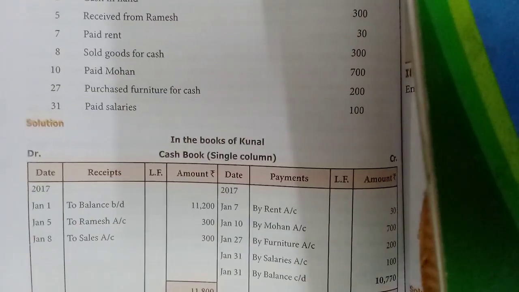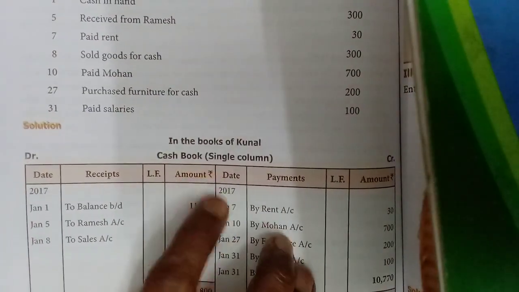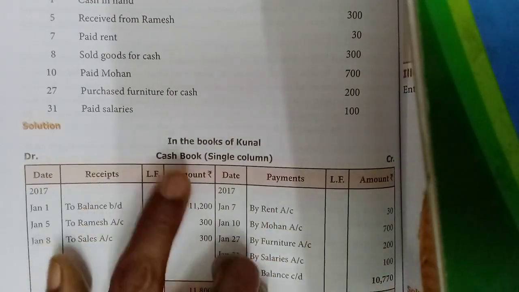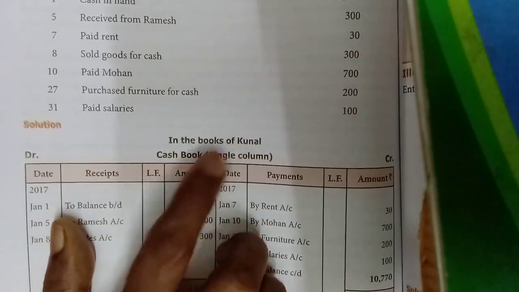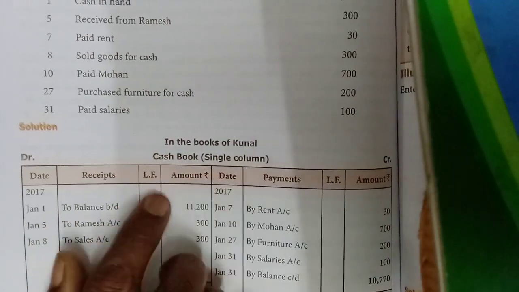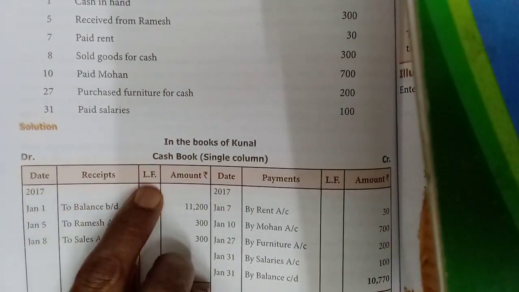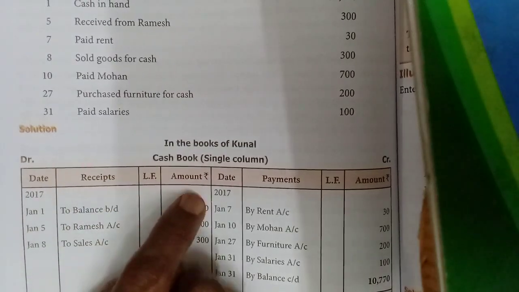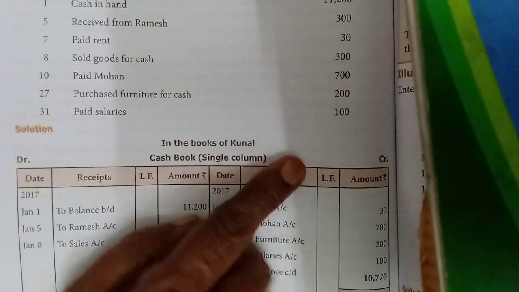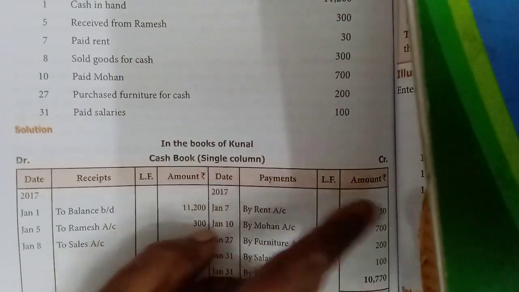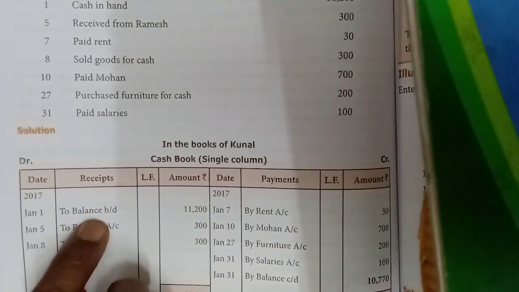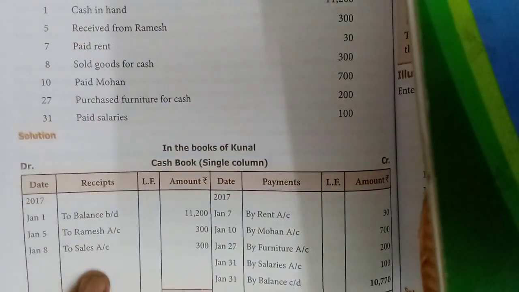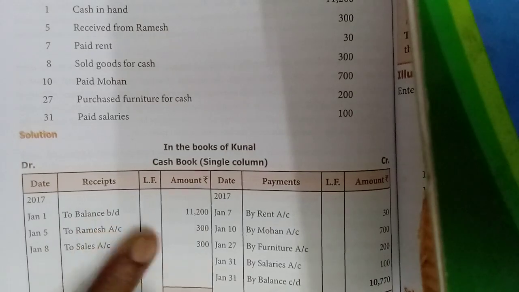Now we should write. Here they have shown one page, but we have to use both the pages. In the books of Kunal, cash book, single column. You see, date, receipt, LF. Here they have left out the receipt number that we need to write. Amount, date, payments, LF, before LF voucher number, amount. So first, cash in hand. That you should not write as cash in hand. You should write as to balance brought down.